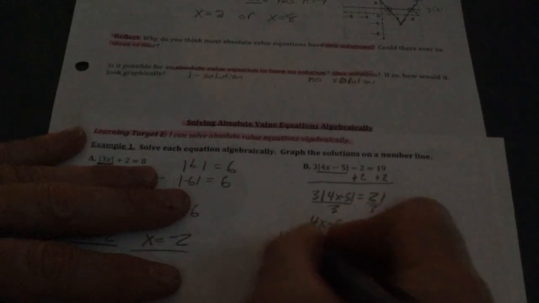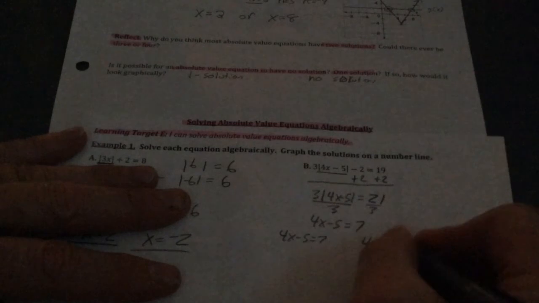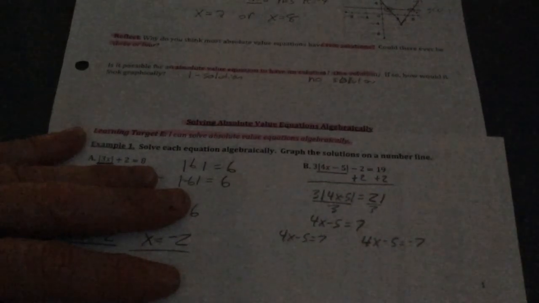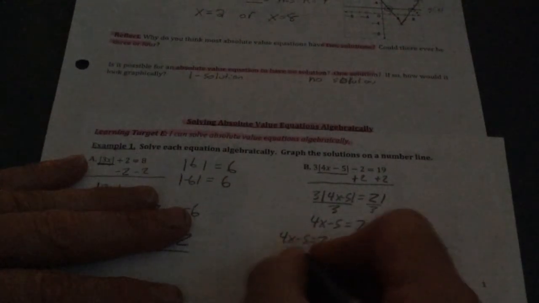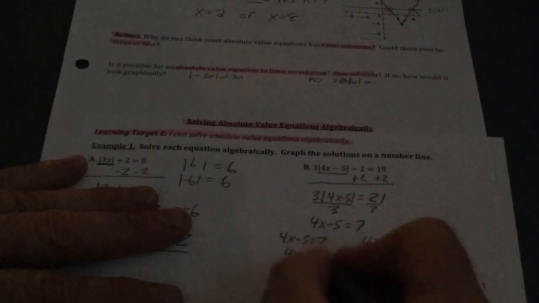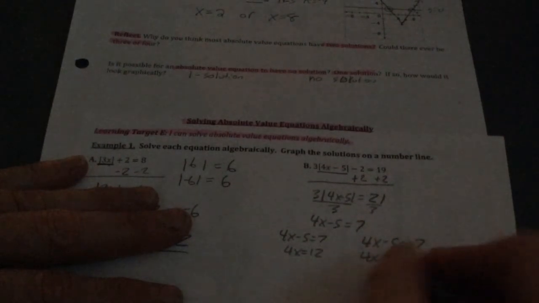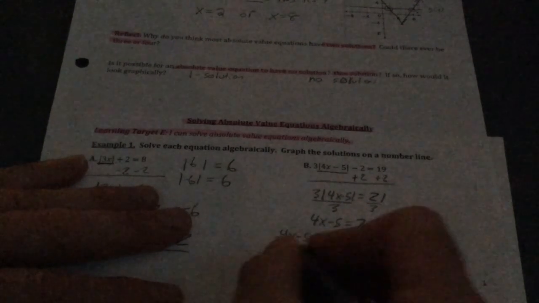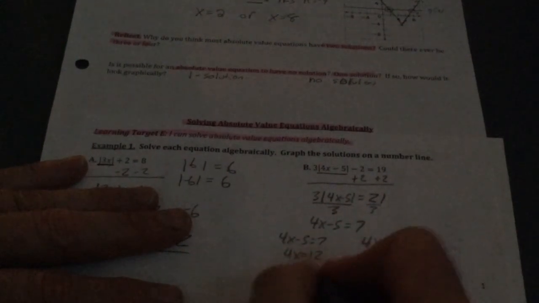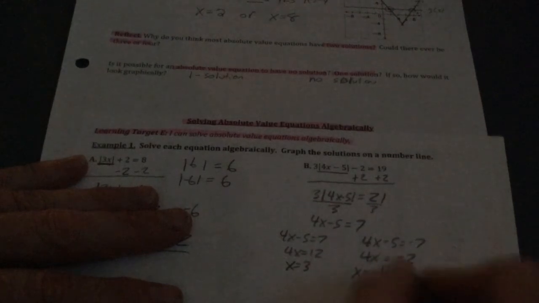Now we set it up twice. We set it up as is: 4x minus 5 equals 7. And for the opposite, 4x minus 5 equals -7. All right. Add 5. 4x equals 12. Add 5 over here. 4x equals -7 plus 5, which is -2. Divide by 4, x equals 3. Divide by 4, x equals -1/2.